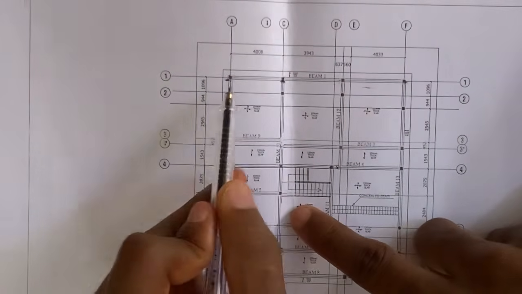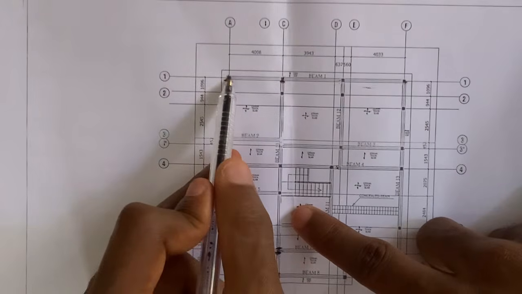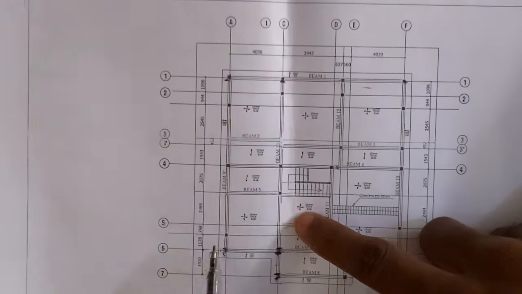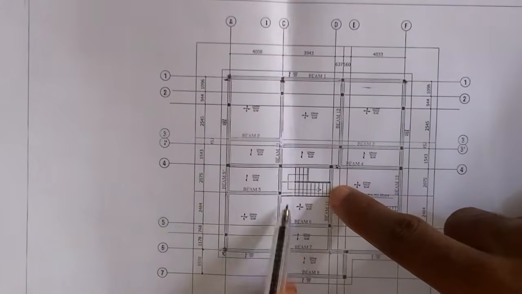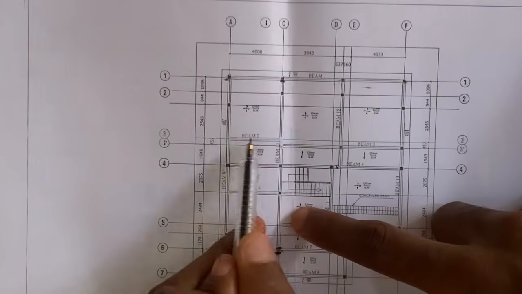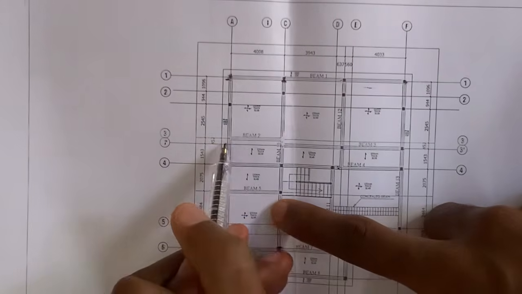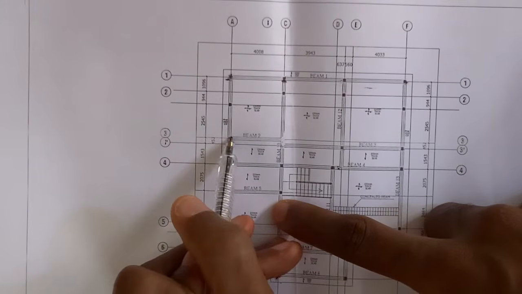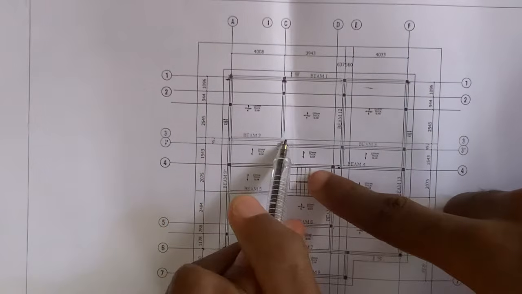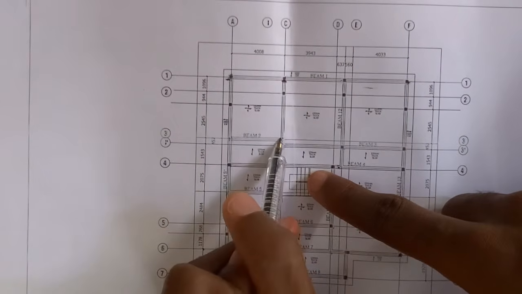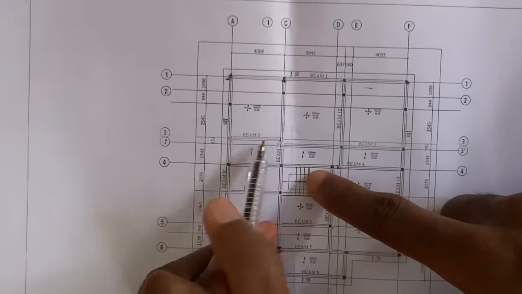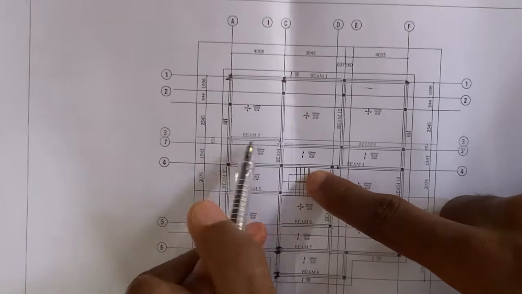But remember that we've already measured beam 9 and beam 10A, and this beam 2 is intersecting beam 9 and beam 10A. So now we're going to be removing half of the thickness of this beam here and half of the thickness of this beam here to get the in-to-in dimension for this beam.